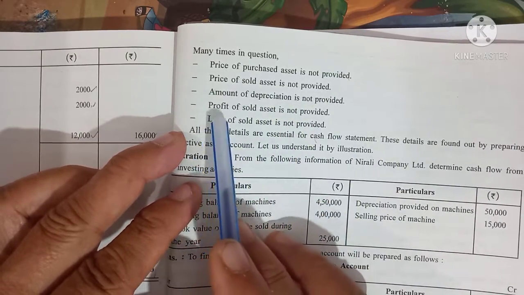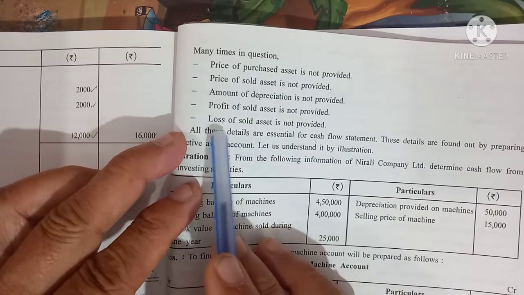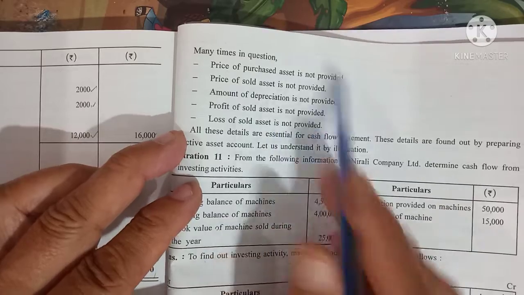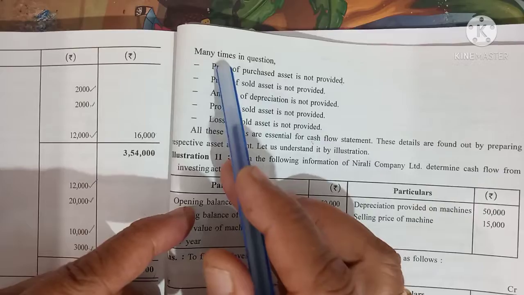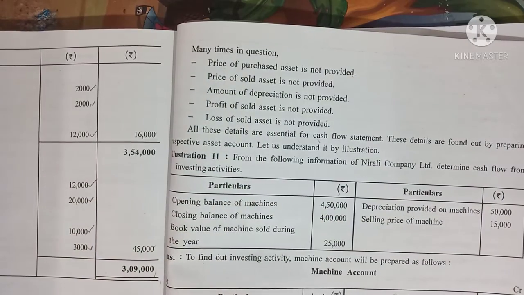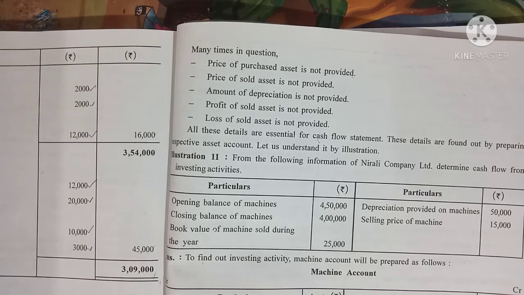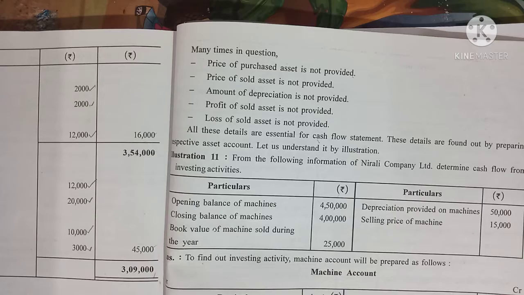It may be profit on sale of assets is not provided. It may be loss on sale of assets is not provided. Not all, in the same sum not all. In some sum point number 1 is not there, in some sum point number 2 is not there, or 3 is not there. You have to find that as the balancing figure. If I explain illustration 11, then you will understand what type of question it is.